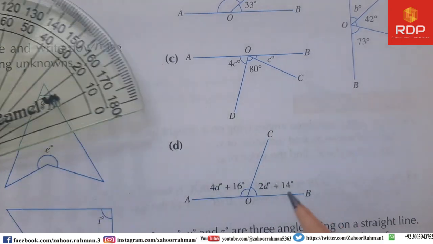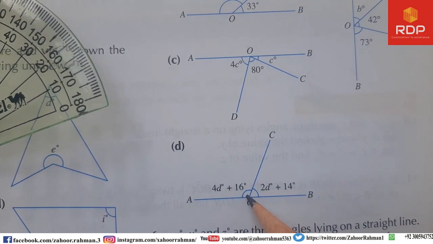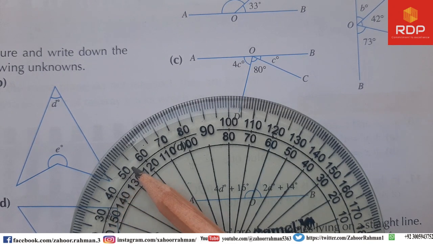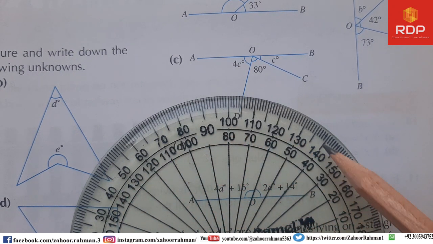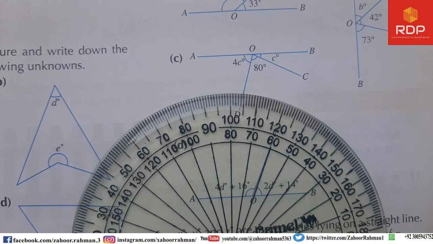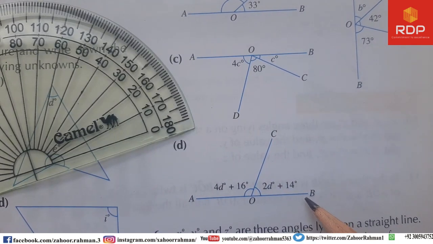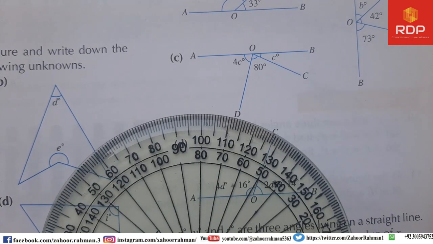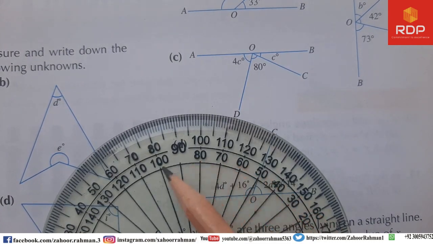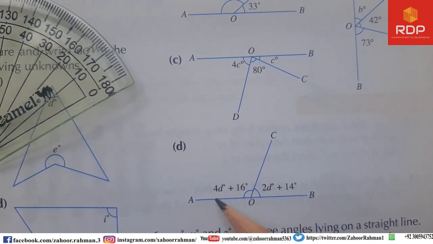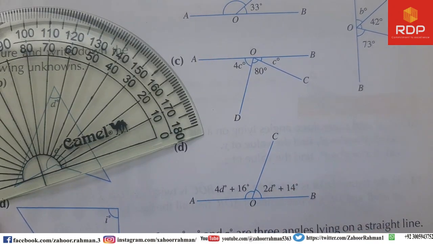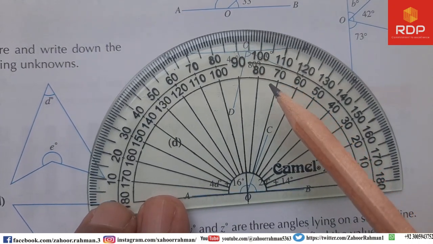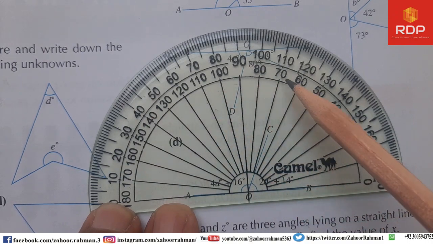But ladies and gentlemen, if we are measuring this angle, then we have to take the upper part of the semicircle, and that is from 0. So if we are measuring this angle, we will use these degrees. But if we are measuring the angle from the left side, then we have to use these measurements.